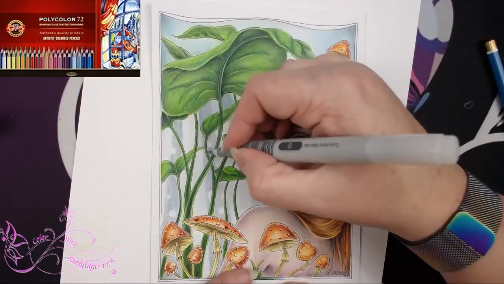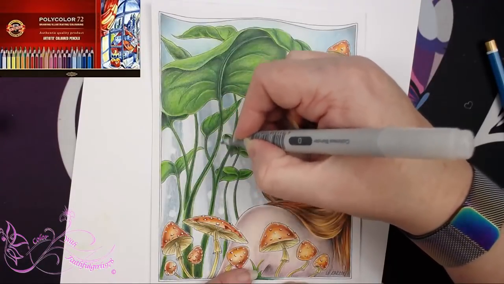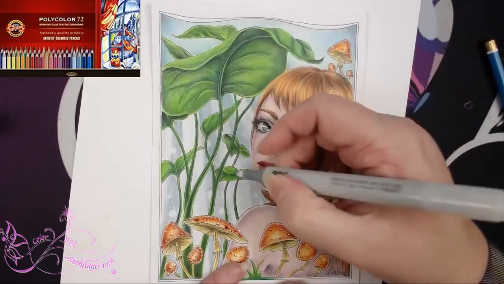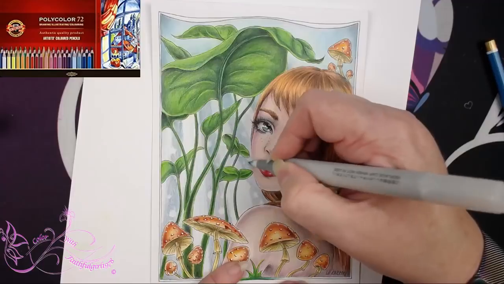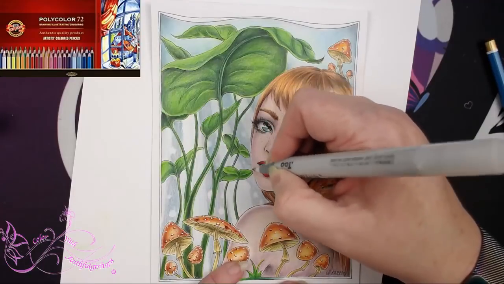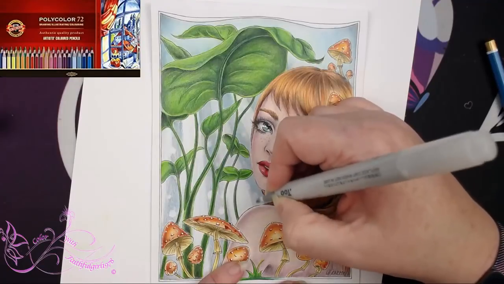I probably wouldn't put it in a marker. I think it would come out too quick. I think you'd probably get too much. But I could be wrong. But yeah, baby oil is awesome. Baby oil, Vaseline, but you've just got to use a minimal amount, otherwise it does make things oily.